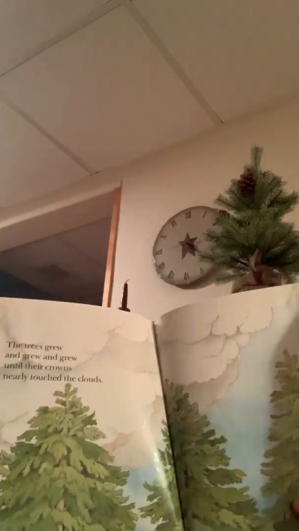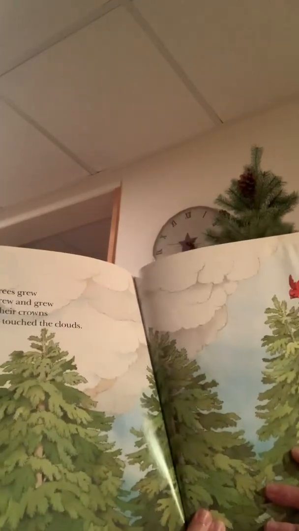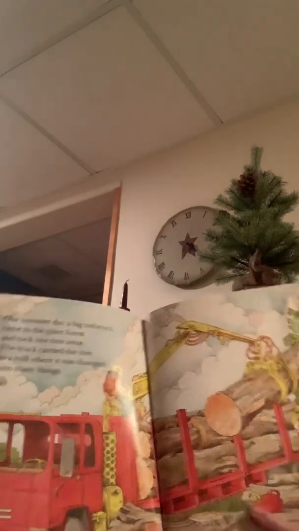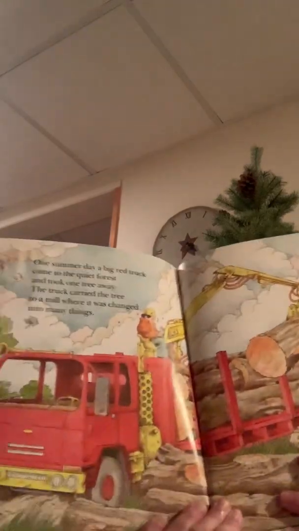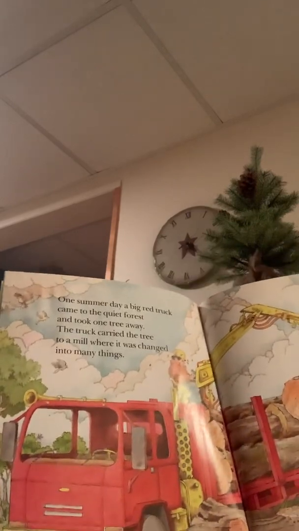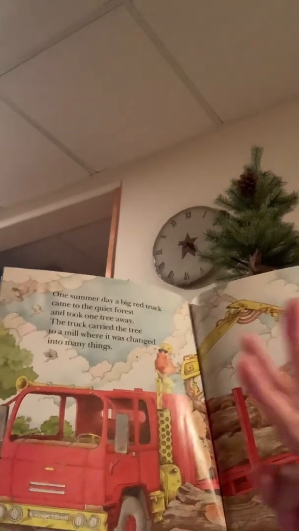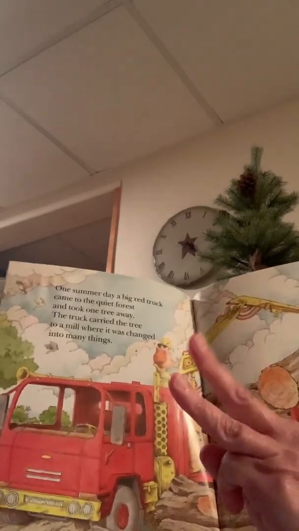Well, the trees grew and grew and grew. Do you see all 3 of them now? Until their crowns nearly touched the clouds. And the crown is just the very top of the tree. Well, one summer day, a big red truck came to the quiet forest and took one tree away. So there were 3 trees, and now 1 is gone. So there's just 2 left.